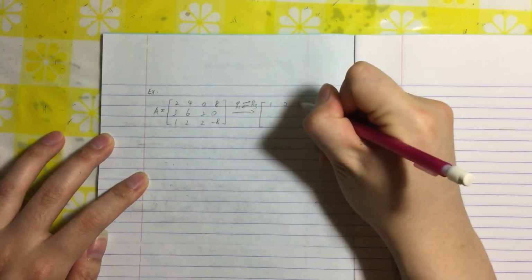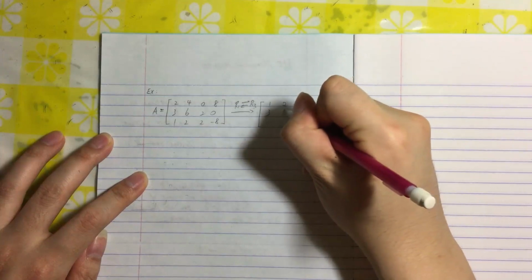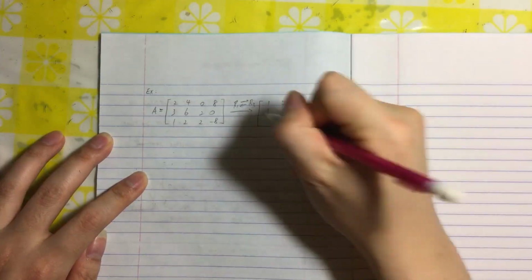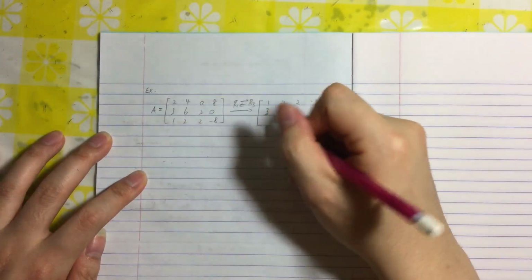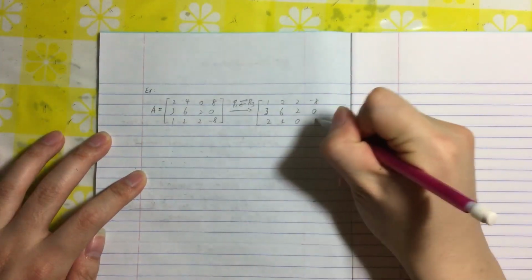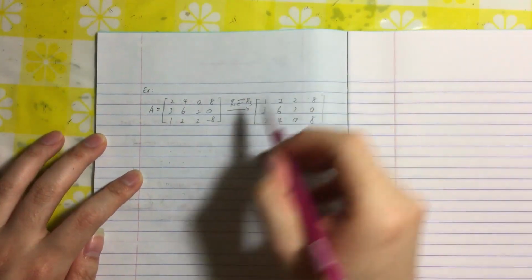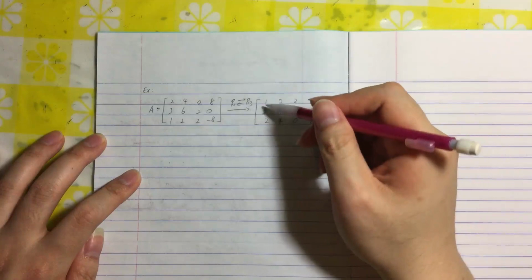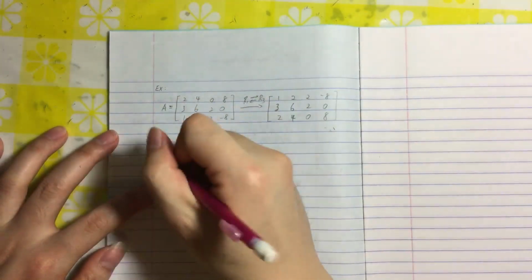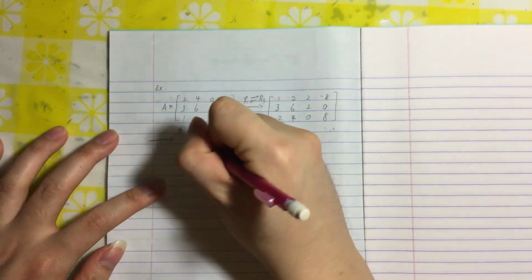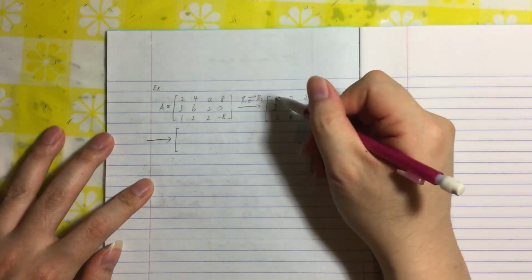I get 1, 2, 2, negative 8. The second row stays the same. For the third row, I put the first row here. I get 2, 4, 0, 8. Next, since this is a leading one, we try to make all entries below the leading one 0. So I can multiply the first row by negative 3 and add it to the second row.